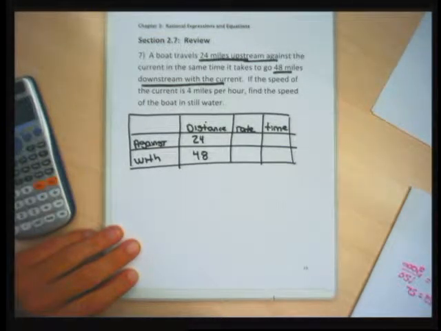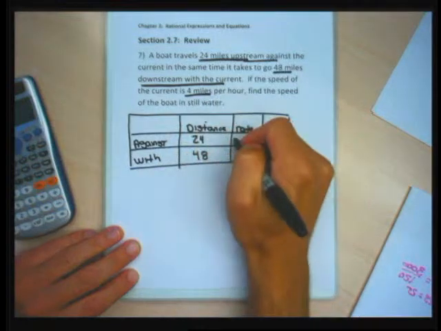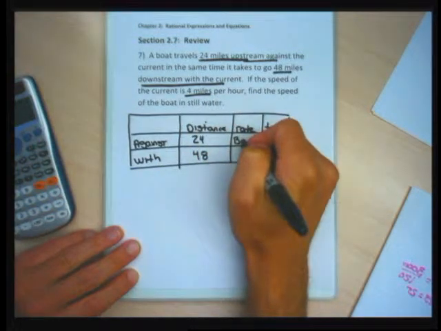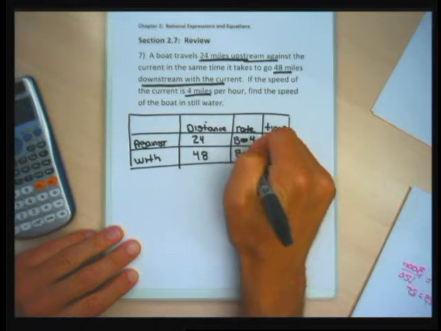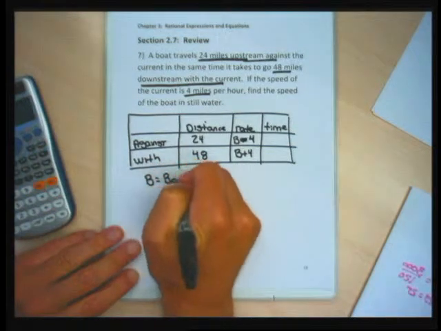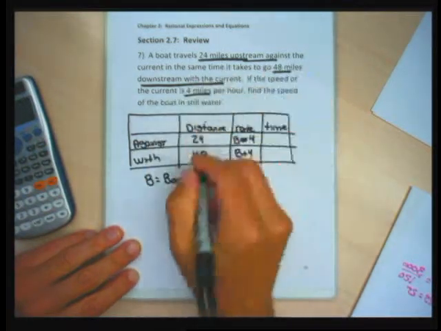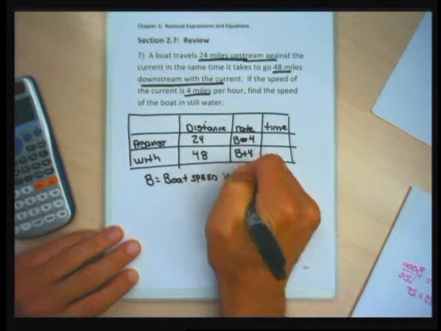The against gets a minus sign, the with gets a plus sign. The speed of the current goes after the sign, so my rate is going to be the boat speed minus the current speed, and the boat speed plus the current speed, where the B is the boat speed without a current. It's the boat speed in still water.